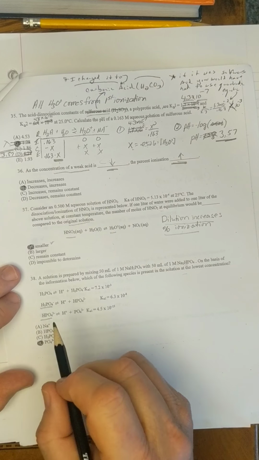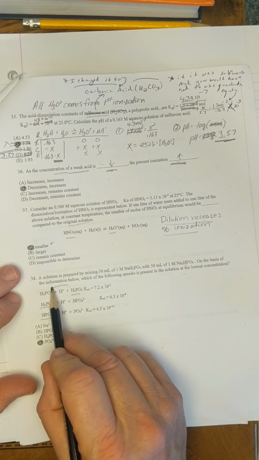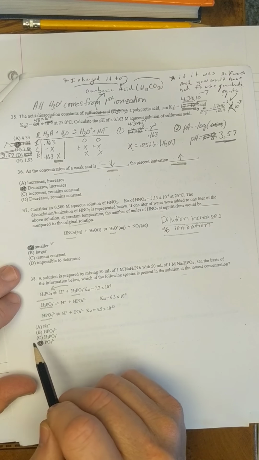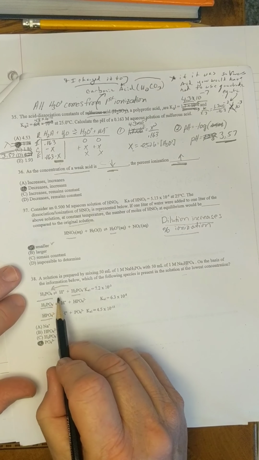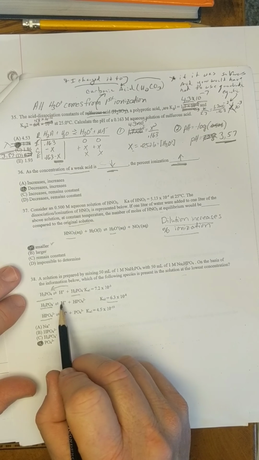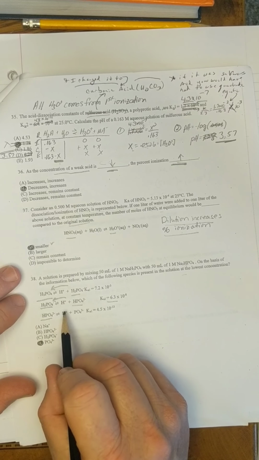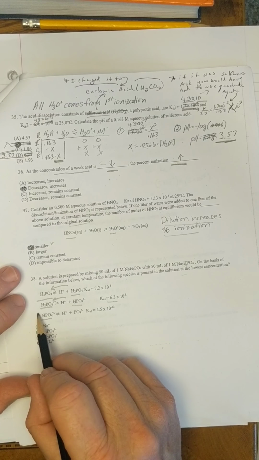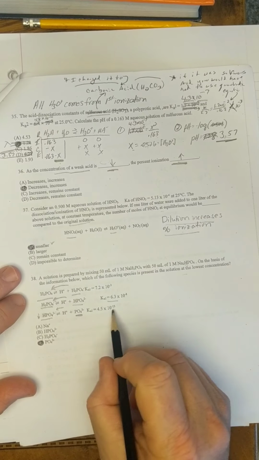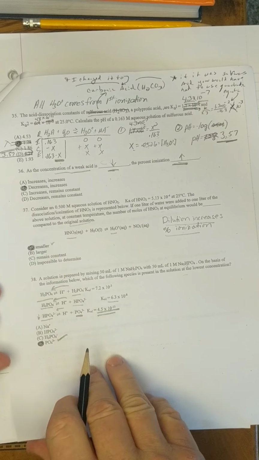What's going to happen is you're going to get a lot of phosphoric acid. Because of the K's, this one's going to go more to the left. And with both of these going more to the left, it's going to shift to the left. And your lowest concentration, if you look at how small that Ka is, is going to be phosphate.